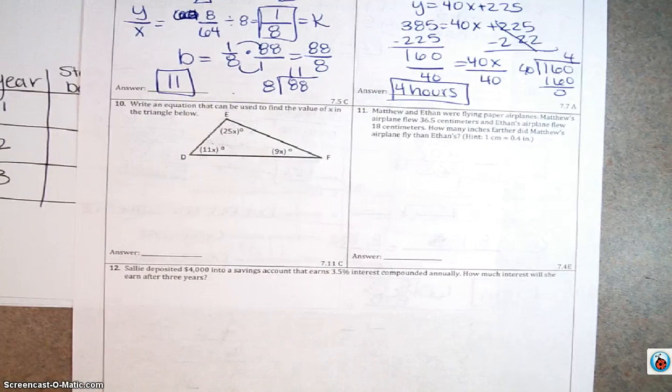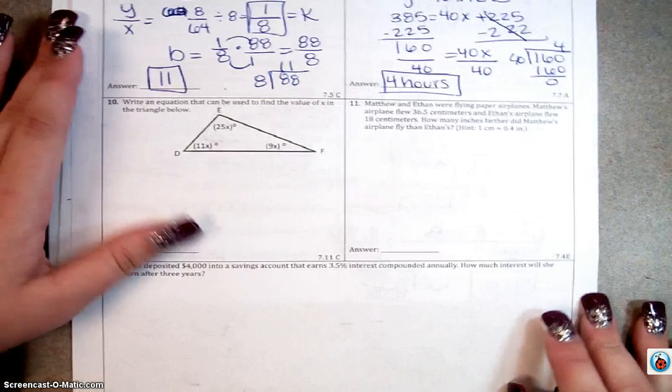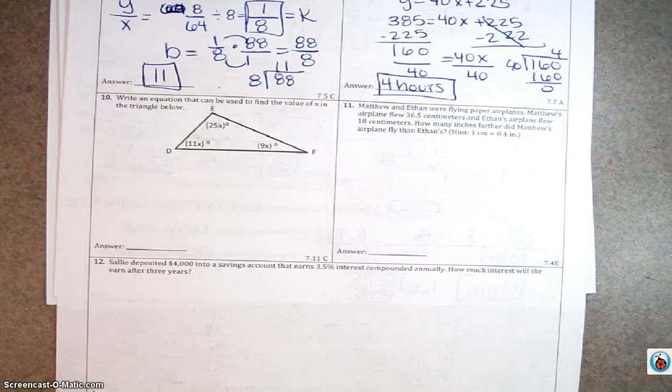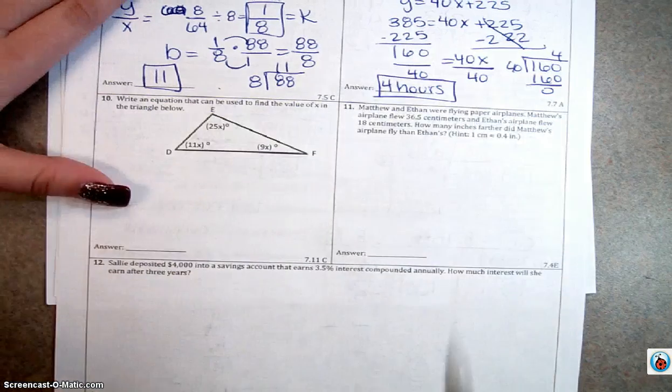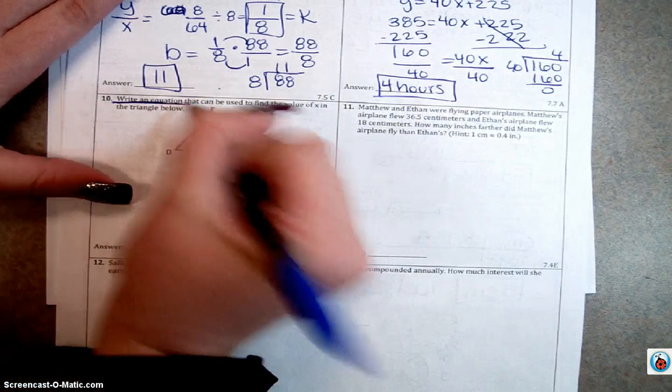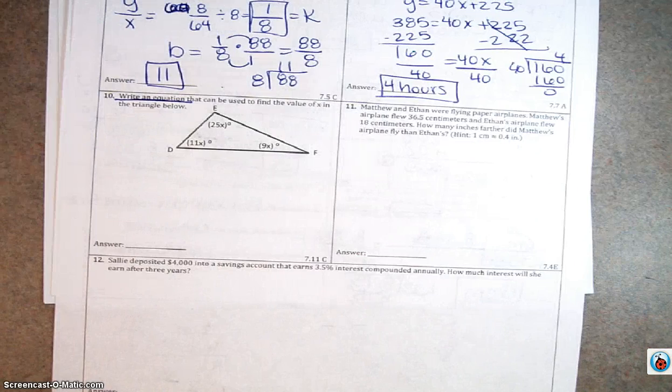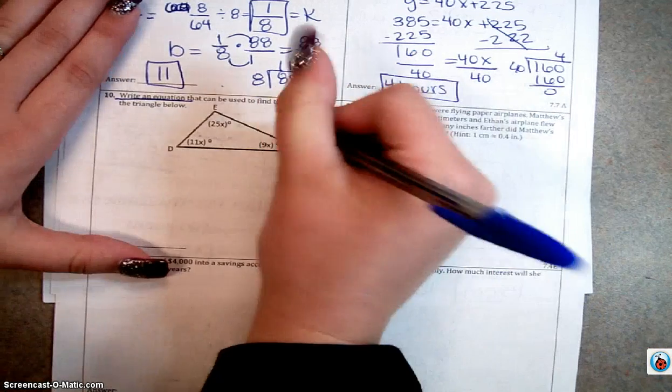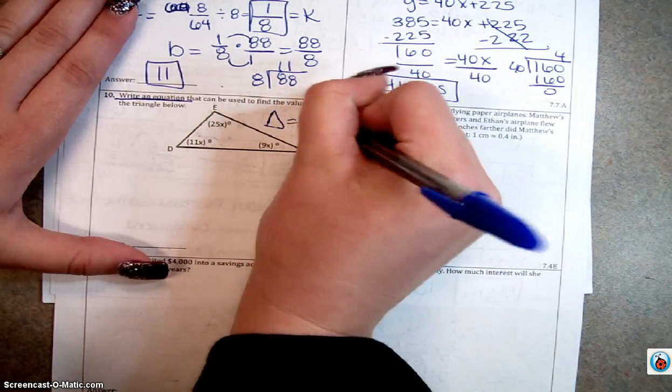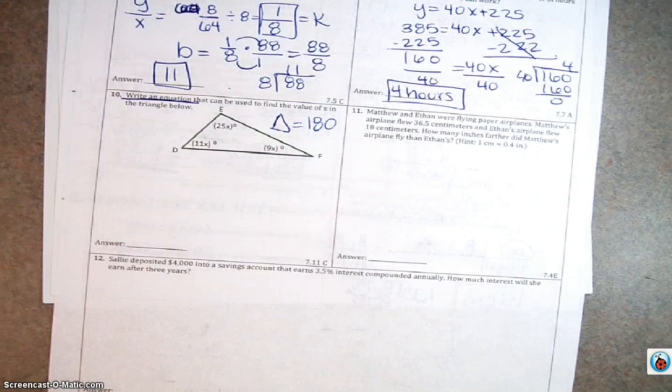All right, number 10. Write an equation that can be used to find the value of x in the triangle below. The big thing everybody missed, write an equation. Did not need to solve. I know triangles all add up to 180 degrees. Well, remember, an equation has an equal sign.